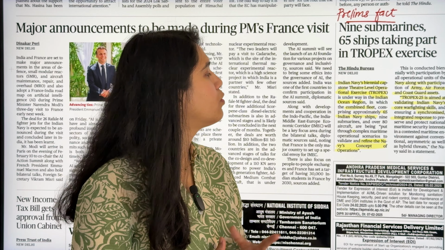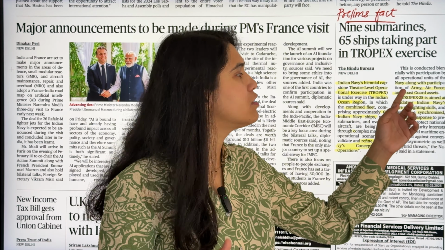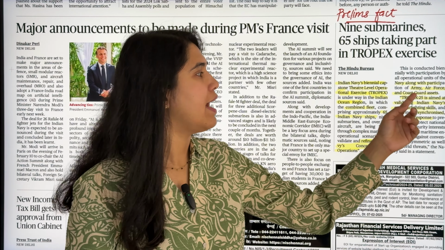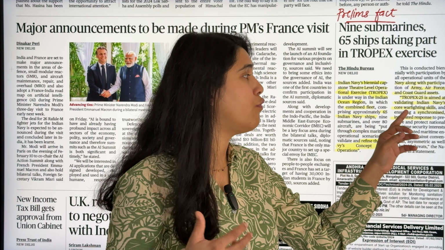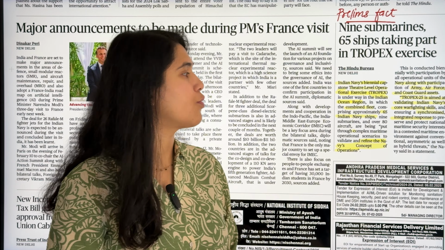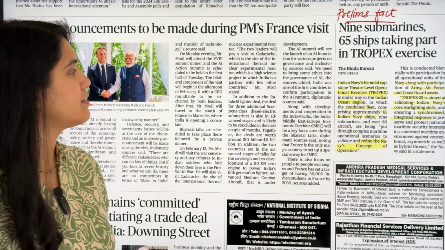Okay, in the Indian Ocean region, they refine the Navy's concept of operations. The Navy is also supported by the Army and Air Force, but it is aimed at validating the Indian Navy's core warfighting skills and ensuring a synchronized, integrated response. You should know what TROPEX is. Let's move to the next article.